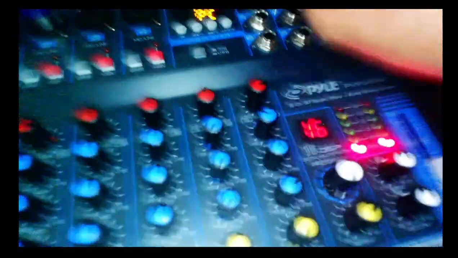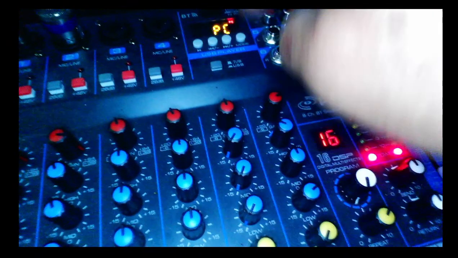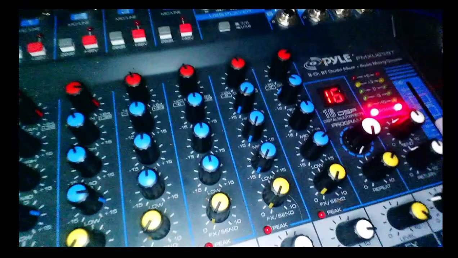So as you notice, I lost my audio because I turned the mixing board off. When the mixing board is off, you might think you have power if it's plugged in because it'll say PC or it'll say Bluetooth. Now, there are two different modes on here. One is PC, one is Bluetooth. You cannot Bluetooth into the mixing board with your phone and then go into PC. It's one or the other. But that's okay because there's other ways you can run music through here.